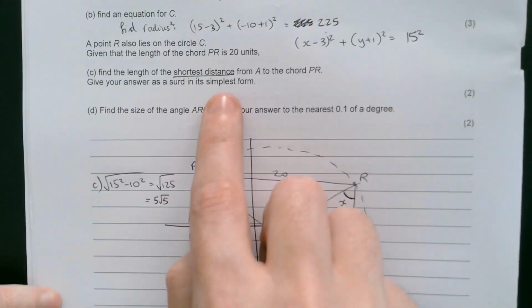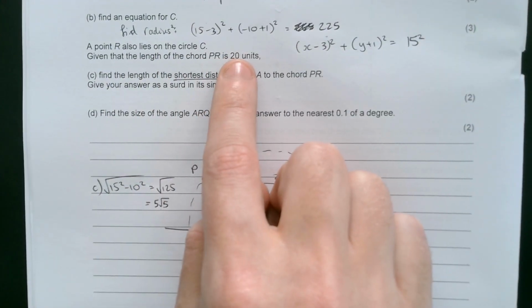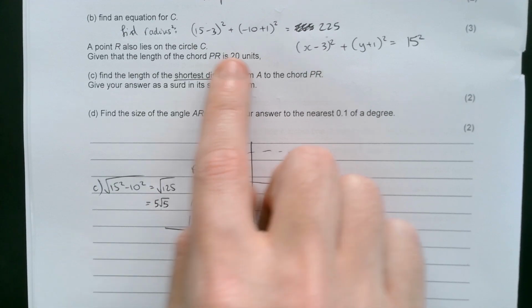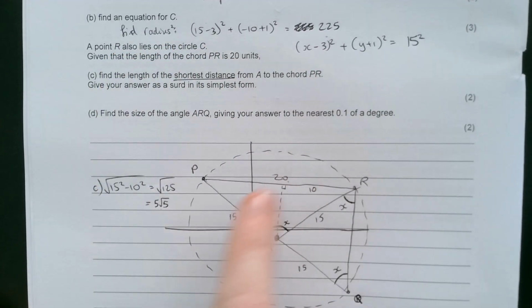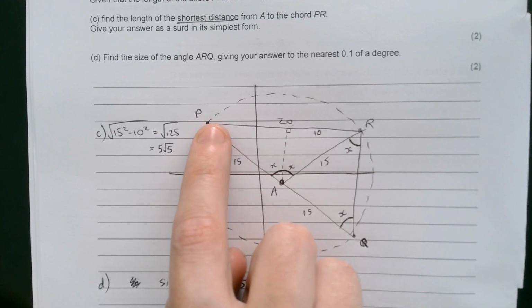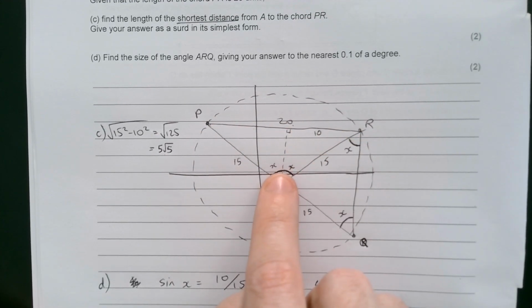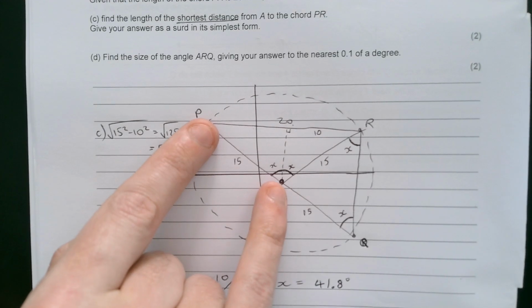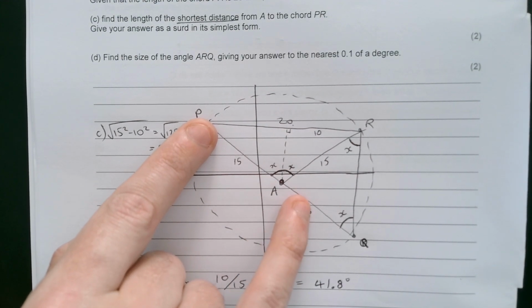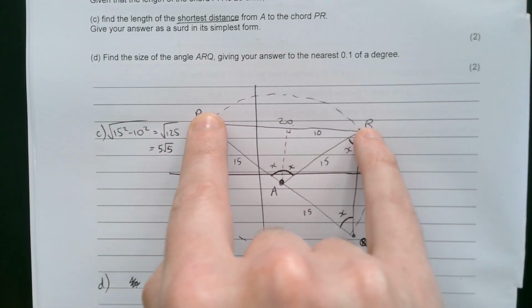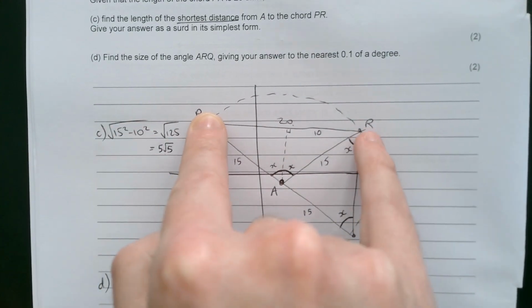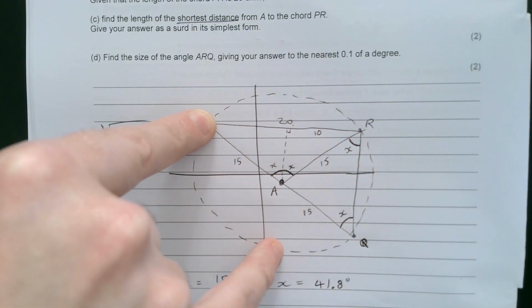And then the last thing is it says that the length of the chord is 20 units, and R is the other part of that chord. So I've just looked at my graph and put R somewhere which is a bit more than 15. So if this distance was 15, I've made it a bit longer and then looked at whereabouts that would be. Now it doesn't matter if it's down here or up here, the answer is the same.